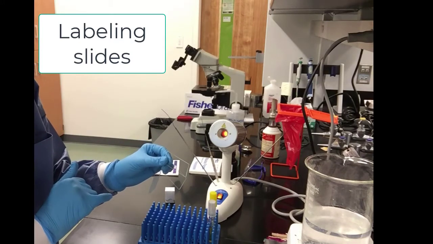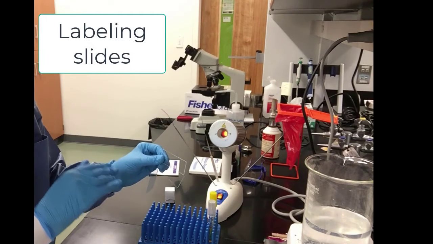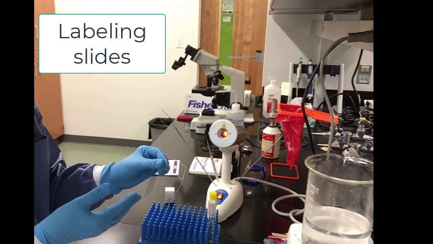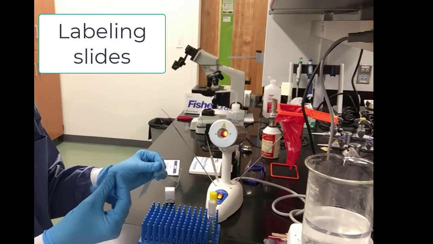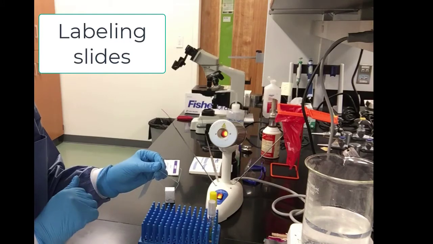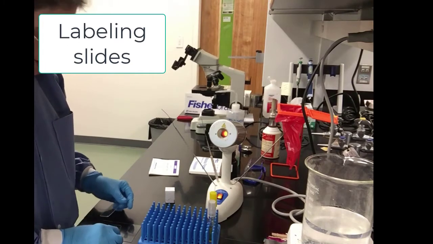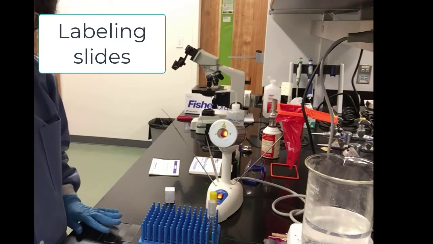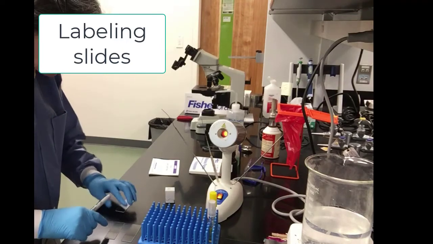There are the 3 slides. We will be labeling the slides first. One will be a staph, the other one will be a mycobacterium, and the other will be a mix of both staph and mycobacterium. So we want to make sure we label these properly, and we want to make sure our slides are clean. Any dirt or any kind of oil will interfere with the staining procedure.